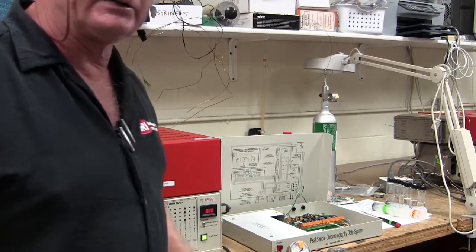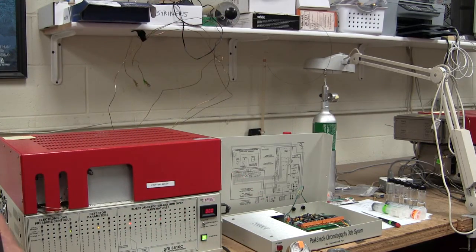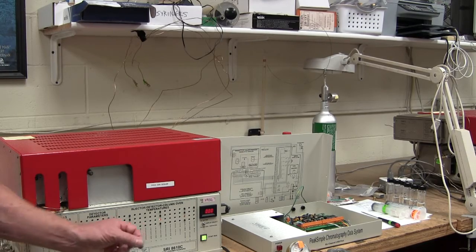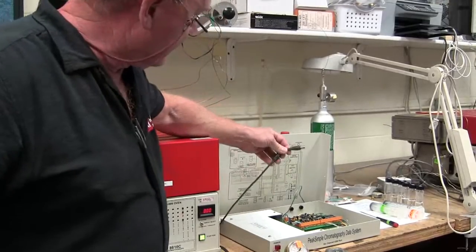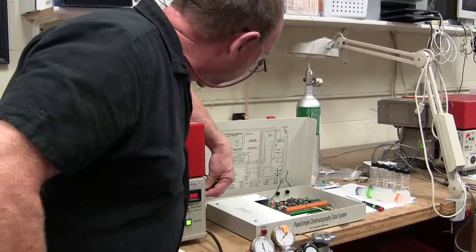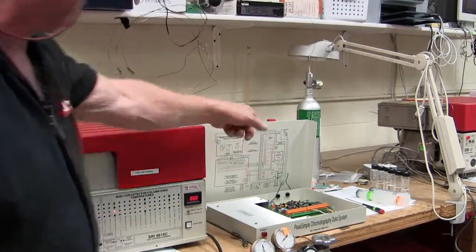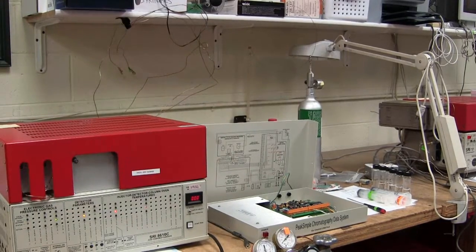It's called an analog to digital converter board, or A2D board, as people abbreviate it. So the A to D board is what connects to the computer via the USB cable. It really just plugs in to the side of the GC or into that little box that contains the standalone data system.